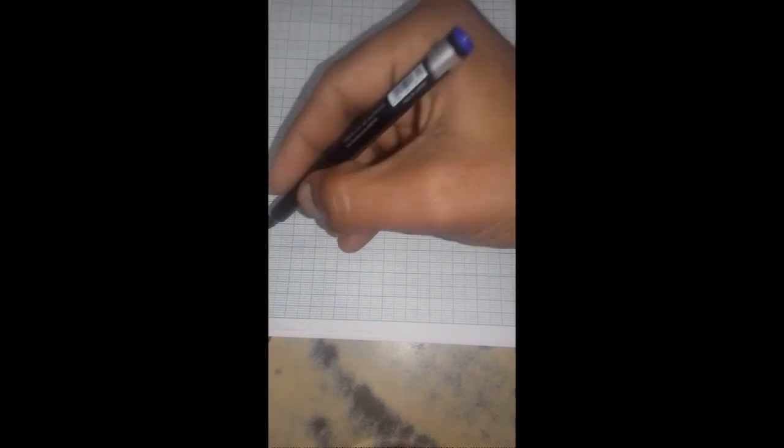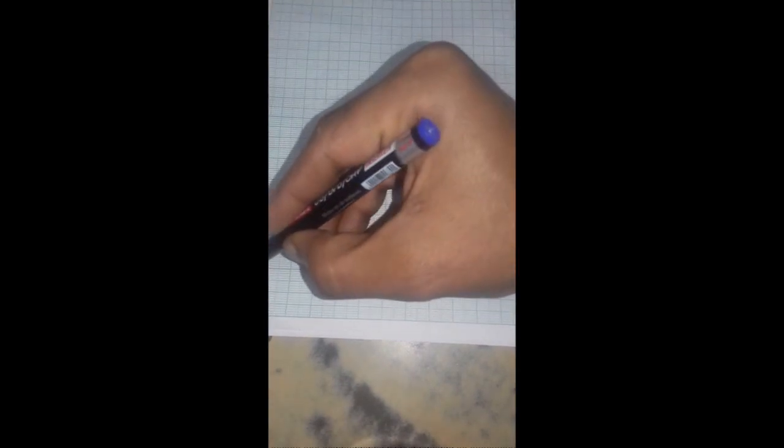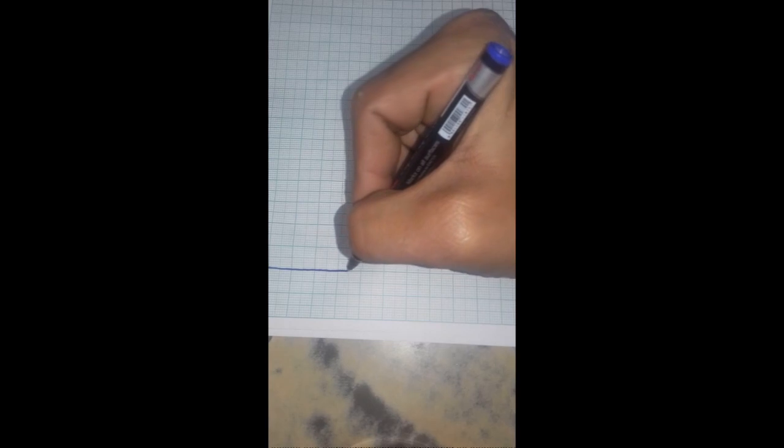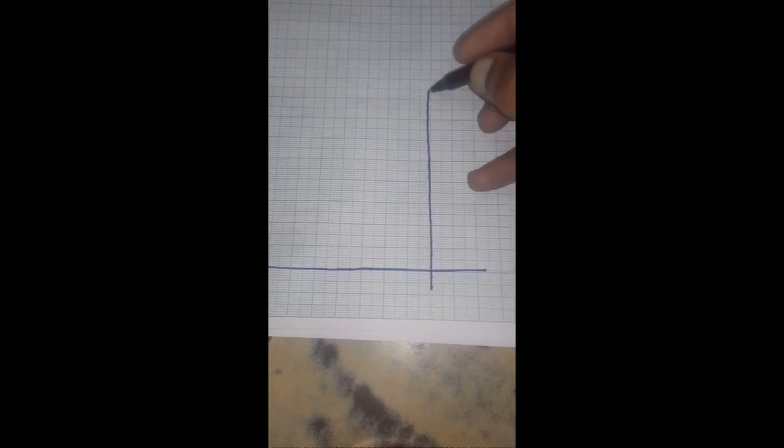We got the values, and then do this in a graph first. Yeah, we can make the graph like this.